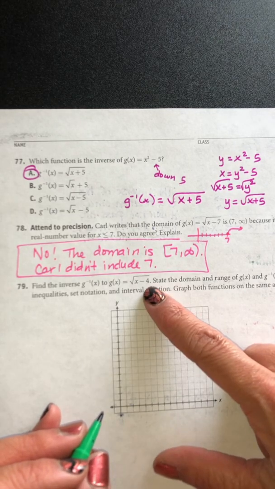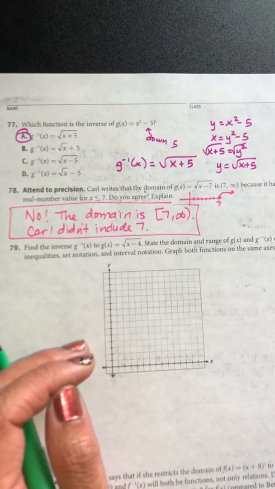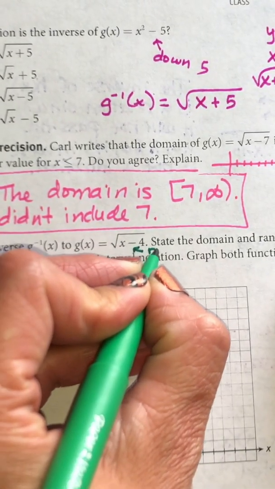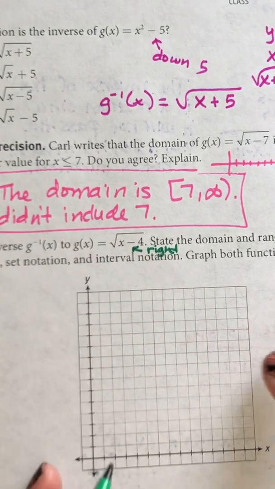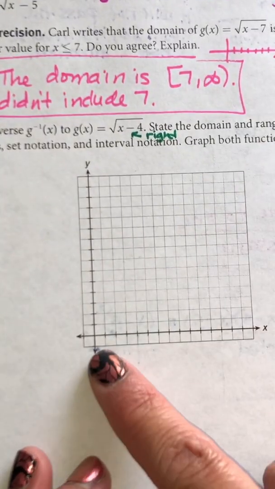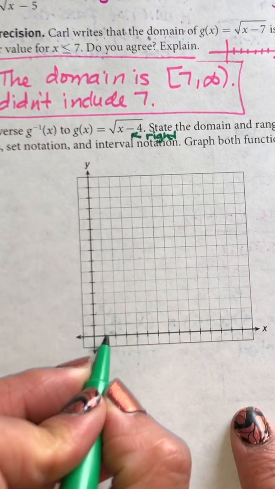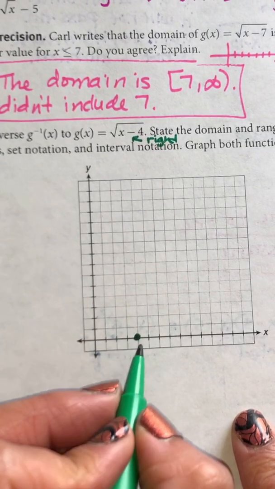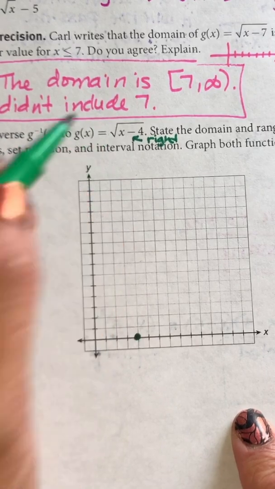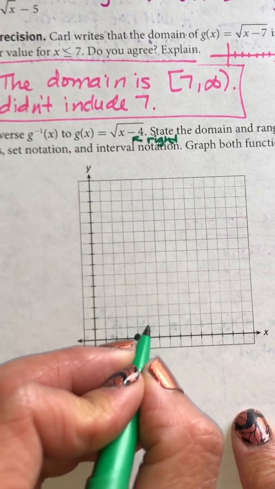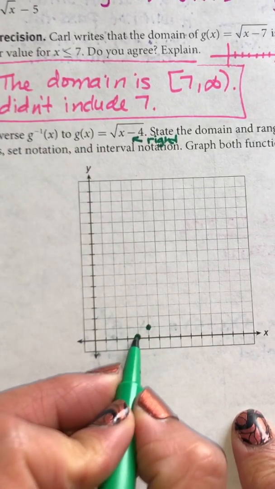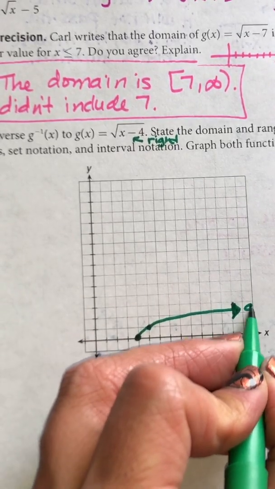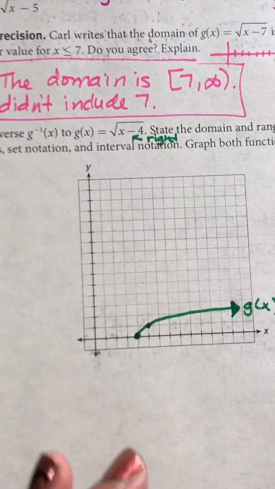So first of all, g of x is the square root of x minus 4. So that means that we get to shift it to the right 4 units from the parent function. So the parent function would start at 0, 0, go to the right 4, 1, 2, 3, 4. Okay, and there's no vertical stretch or shrink, so I know that up 1 over 1 is the next point, and those 2 points are good enough to graph. And there is g of x, always got to label it.